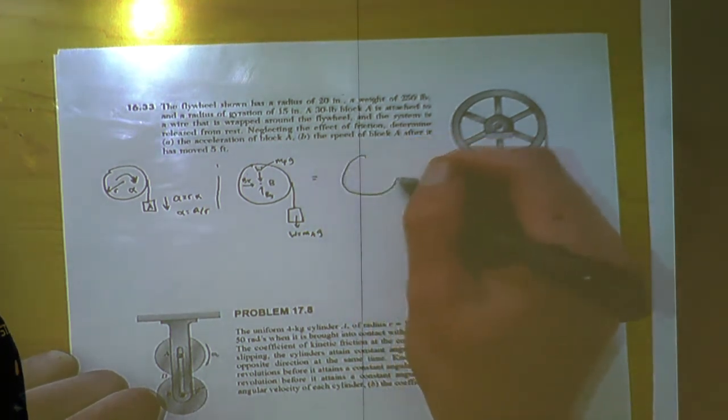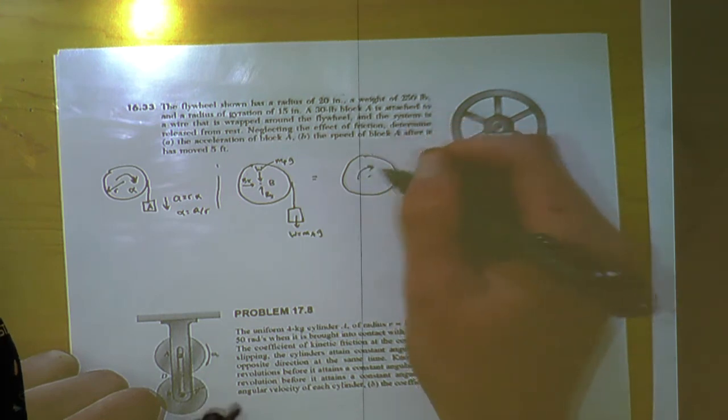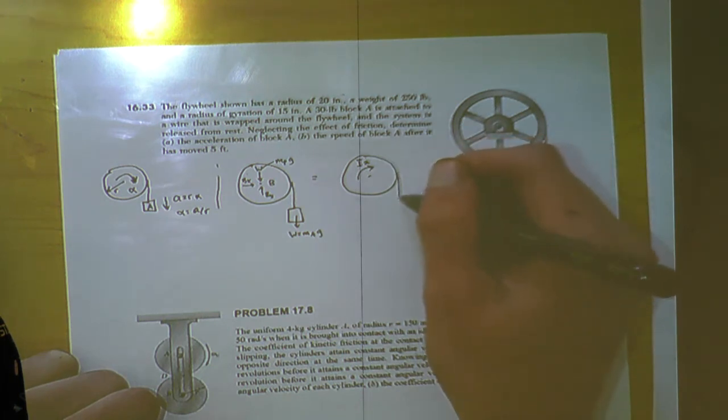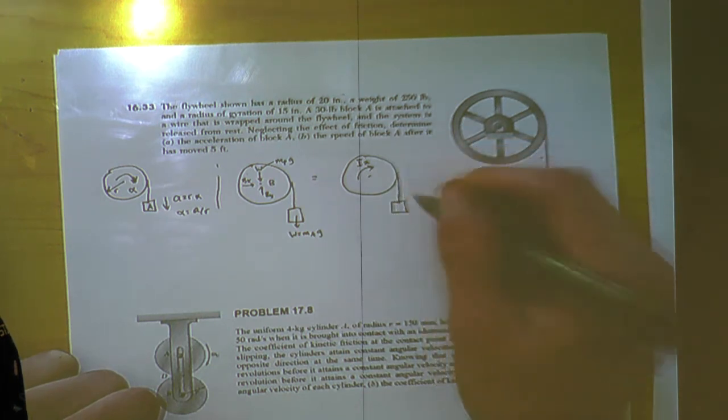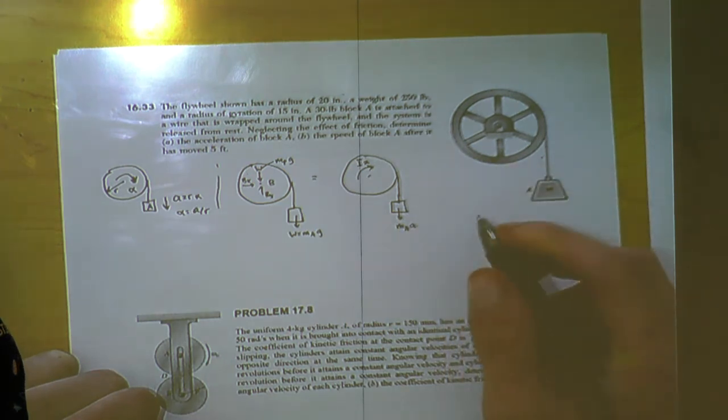That's going to be equal to I alpha, and it's going to be the mass of A times the acceleration.